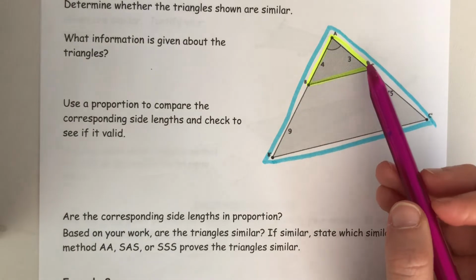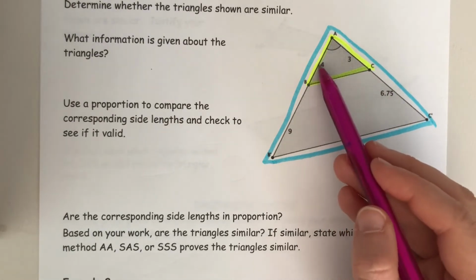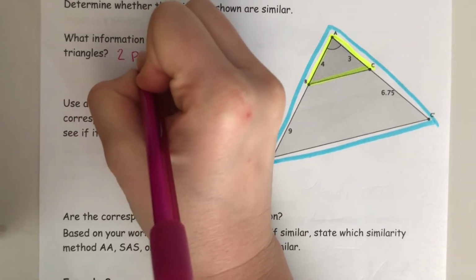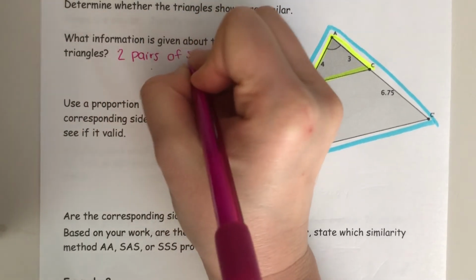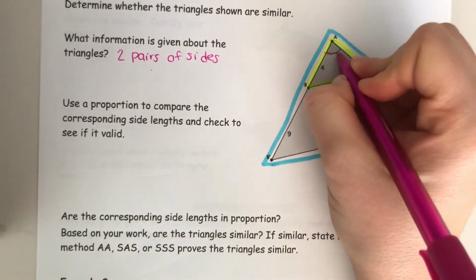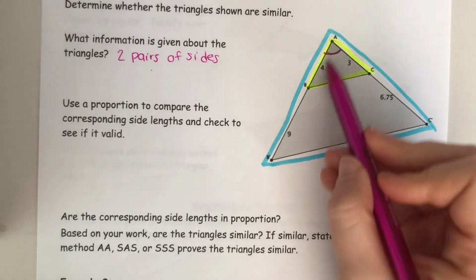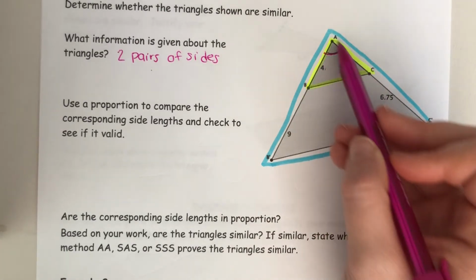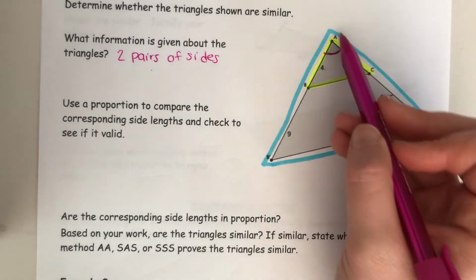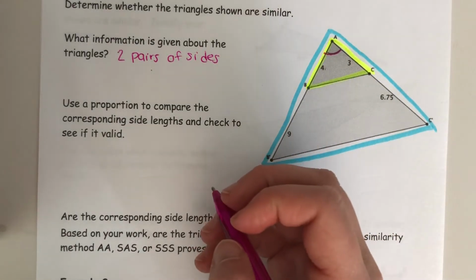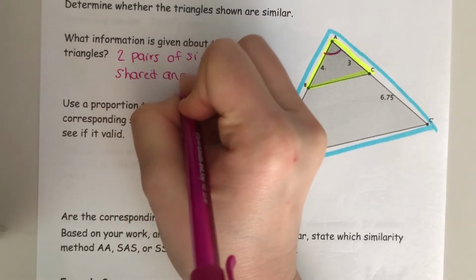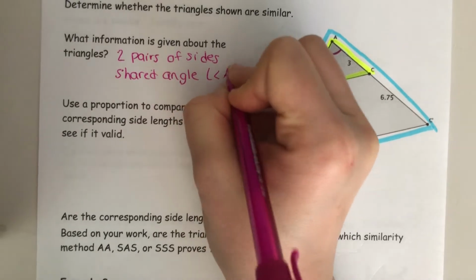So we're given two side lengths here. So two pairs of sides. We see a 4 and a 3. So we have two pairs of sides. And also, if we look at this angle, angle A is in my yellow triangle, my small triangle, my baby triangle. But angle A is also in my blue triangle. So we want to say that they have a shared angle. And that's angle A.